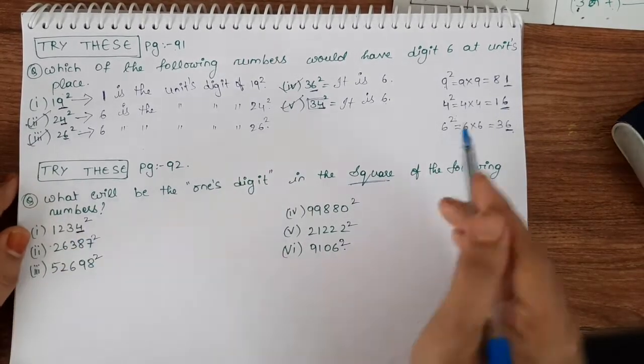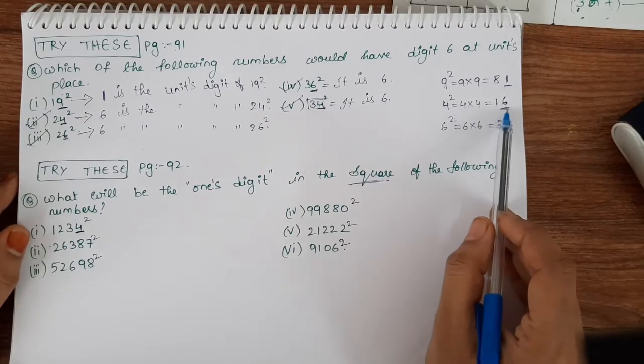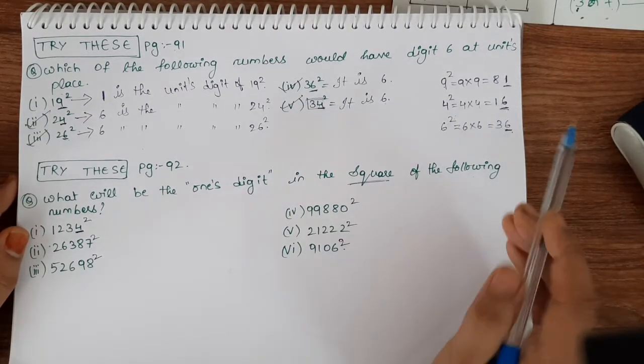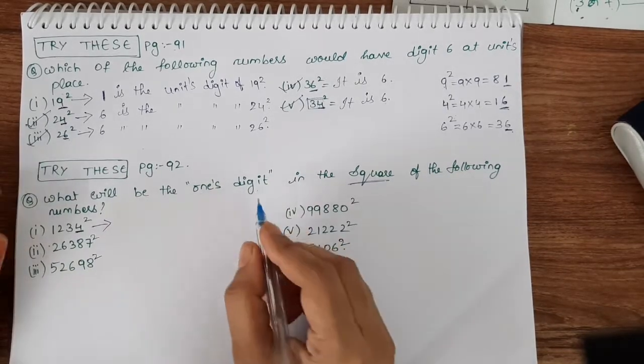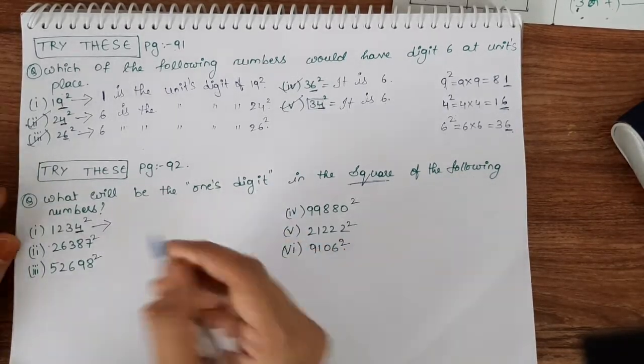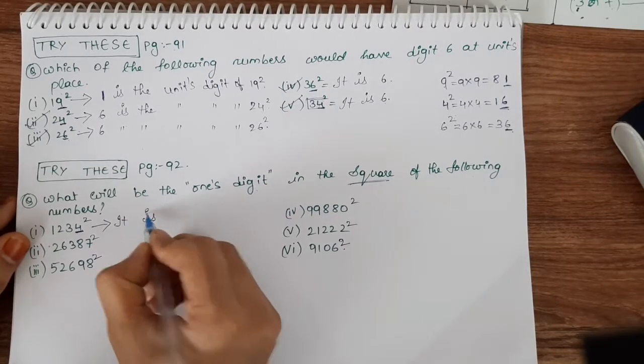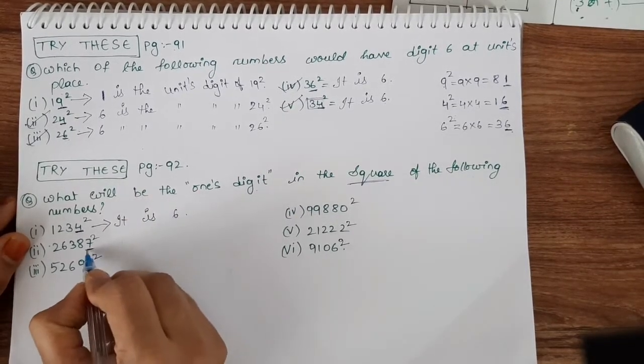Okay, what is 4 into 4? We have already seen here. 4 into 4 is 16. The units digit here is 6. So the units digit also will be here 6. Units digit is nothing but ones digit. Units digit is also called the ones digit. Okay, it is 6.